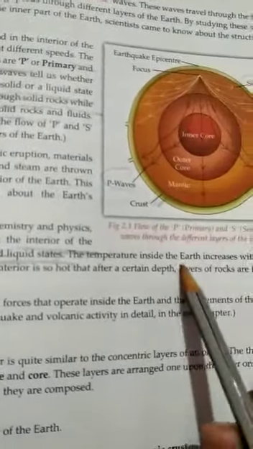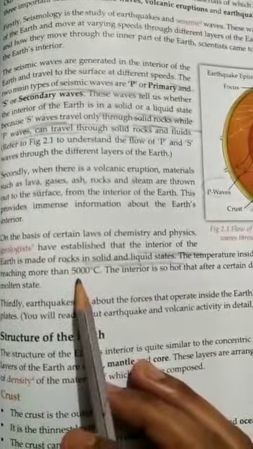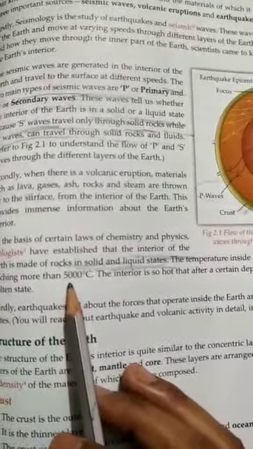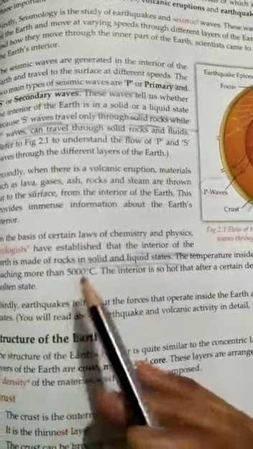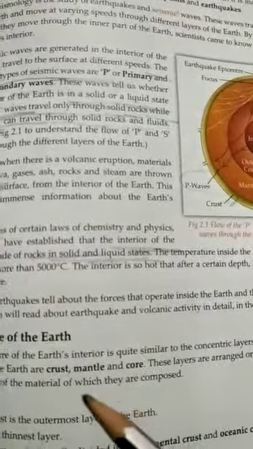The temperature inside the earth increases with depth, reaching more than 500 degrees Celsius. In other words, the temperature at the center of the earth is estimated to be about 5000 degrees Celsius.